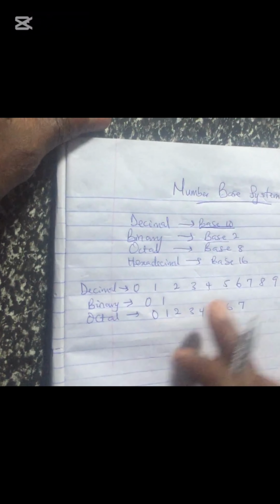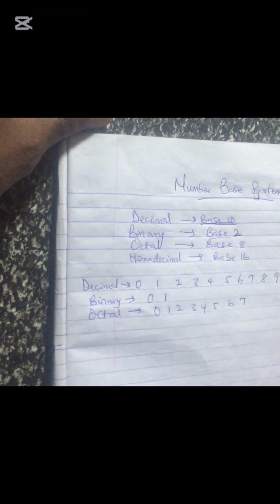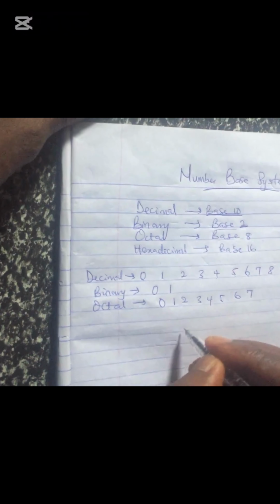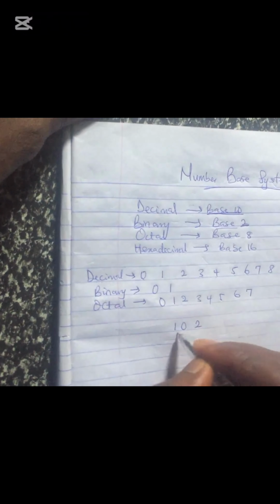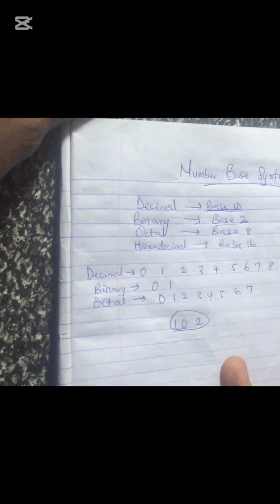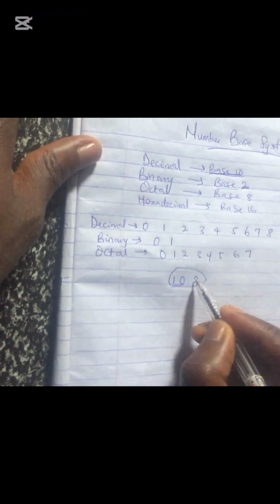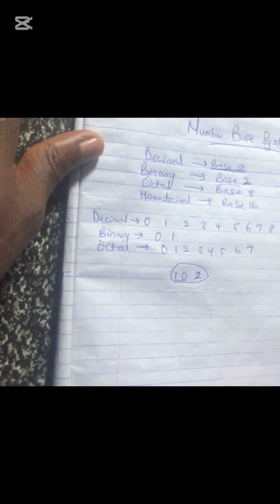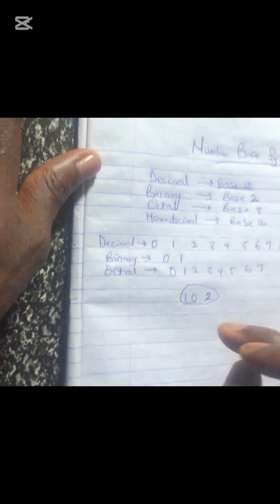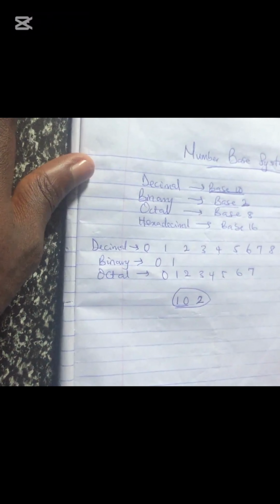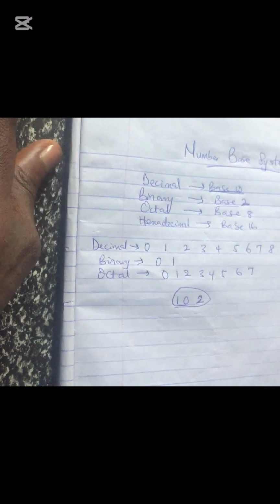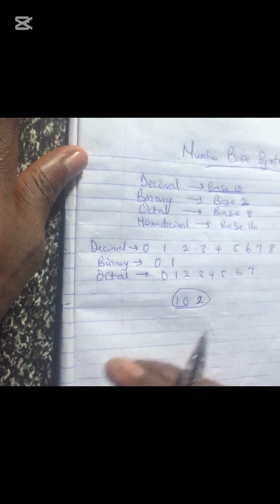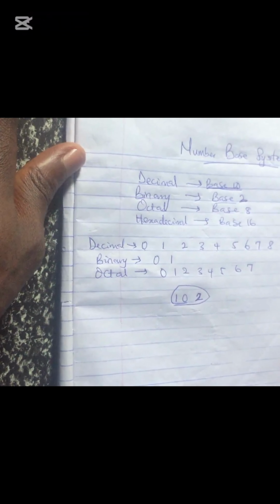So in each number-based system, you cannot have a digit equal to the base itself. In base 2, you cannot have 2 there. If I write a number like 102 and ask what kind of base it is supposed to be, because of the 2 present here, it can never be in base 2. The least base that it can be is base 3, going upward. It can be base 3, base 4, base 5, or any other. But since the 2 is present, it cannot be in base 2. So we have to understand that.